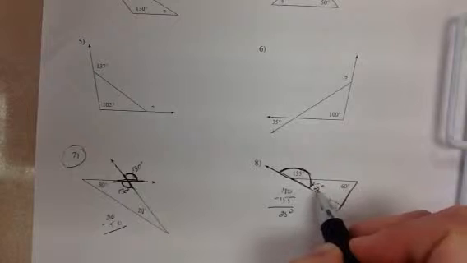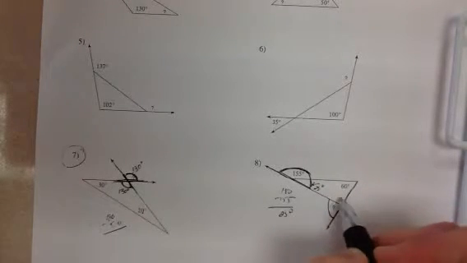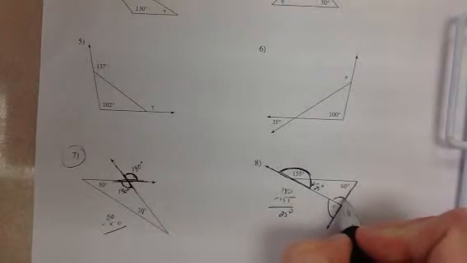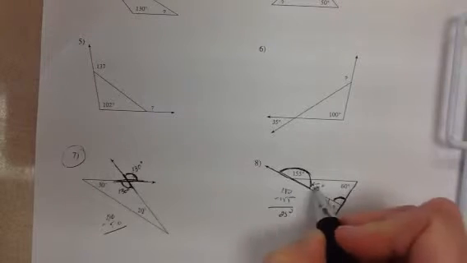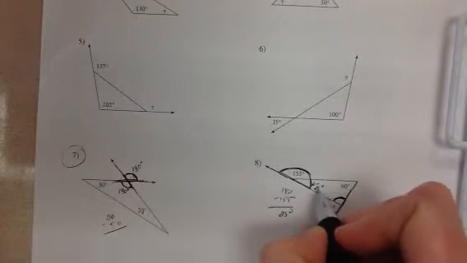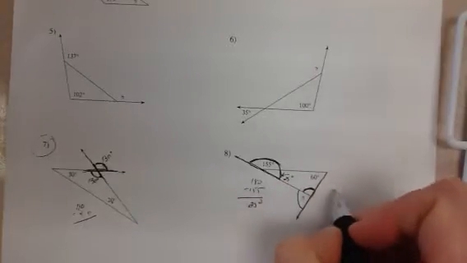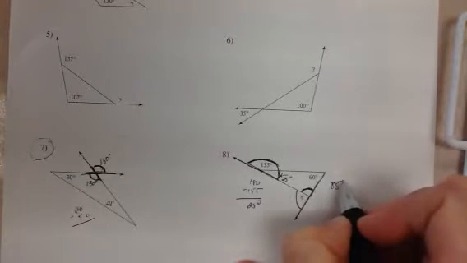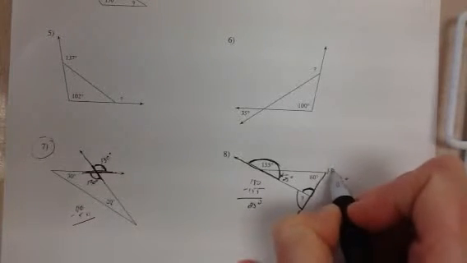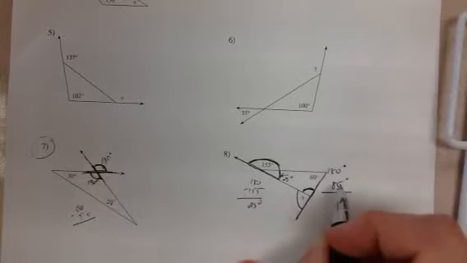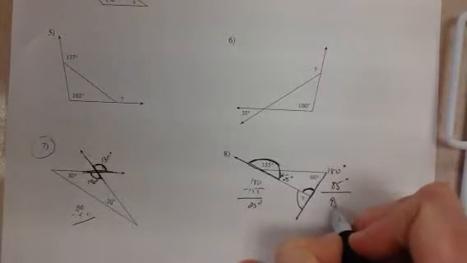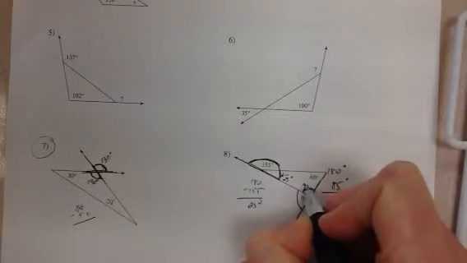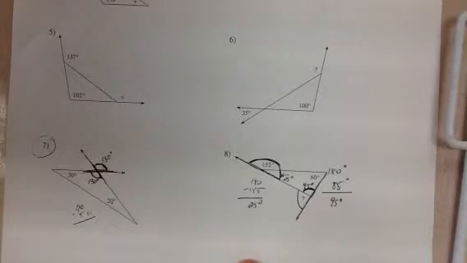Now that I've got that, look, I have two angles inside a triangle, which means I can figure this angle out because of the triangle sum theorem. I can add these together, 60 plus 25, that's 85 degrees, and then subtract from 180. That should leave me with 95 degrees. So this angle right in here should be 95 degrees.